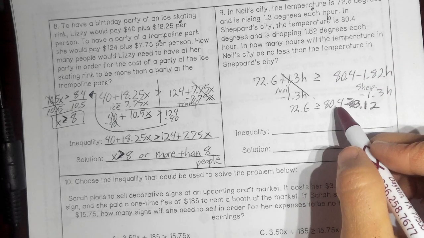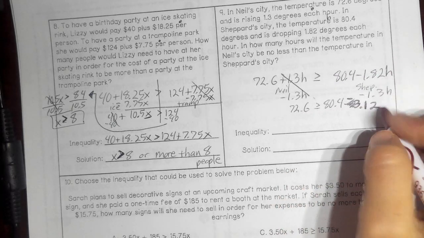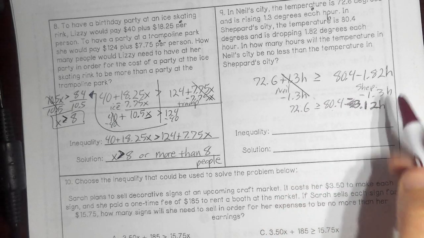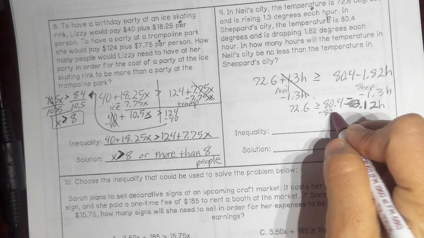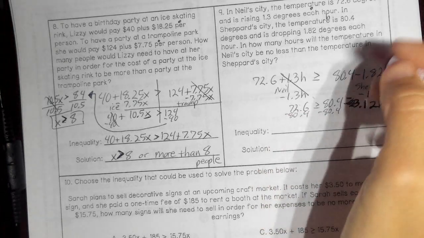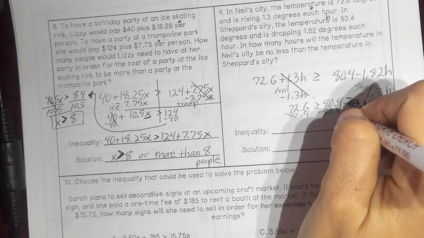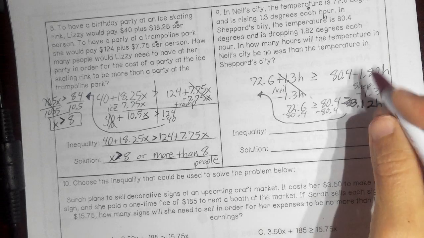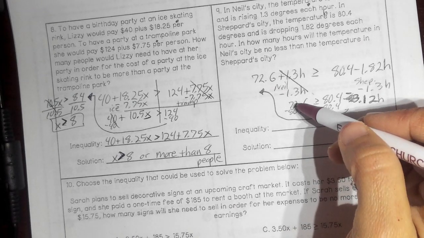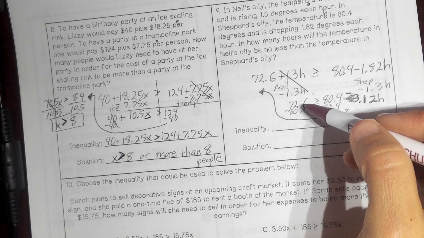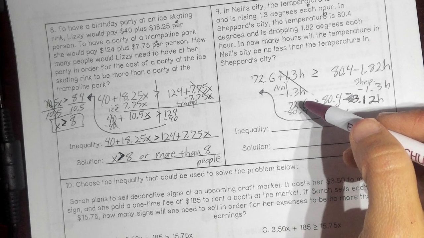Okay, so I want to get H by itself, so that means that I got to move this 80.4 over. So I'm going to subtract 80.4 from both sides. And I'm going to rewrite this in this small tiny space right here. So let's see, the difference between 80.4 and 72.6.